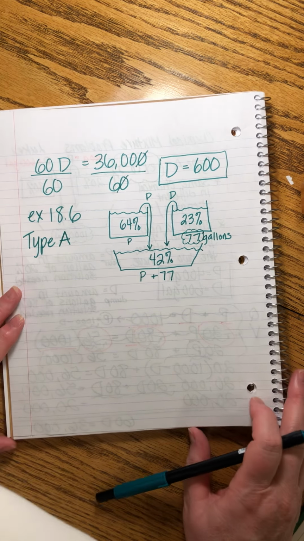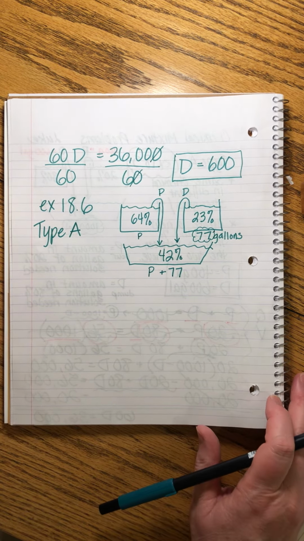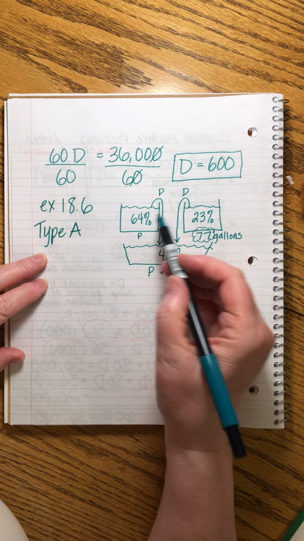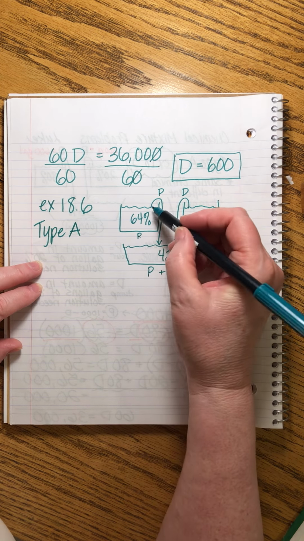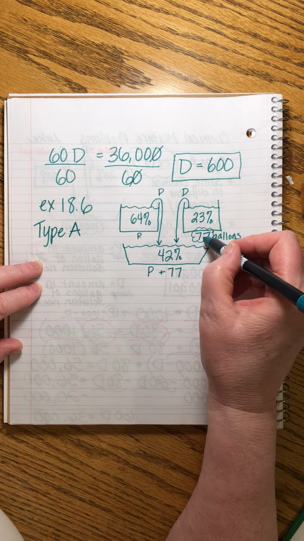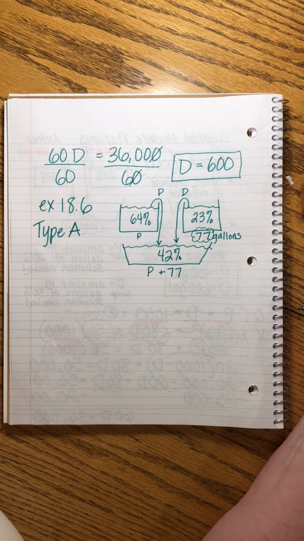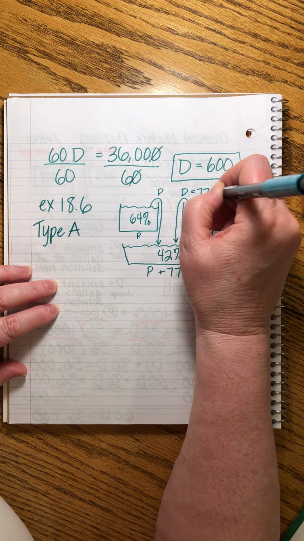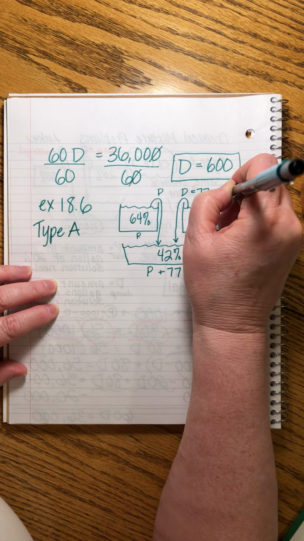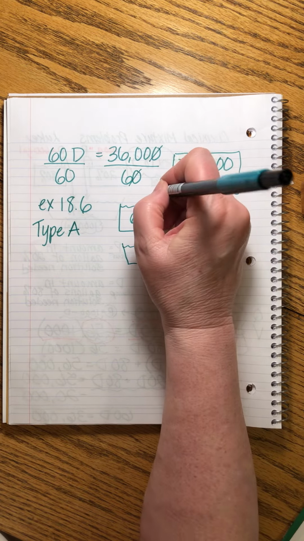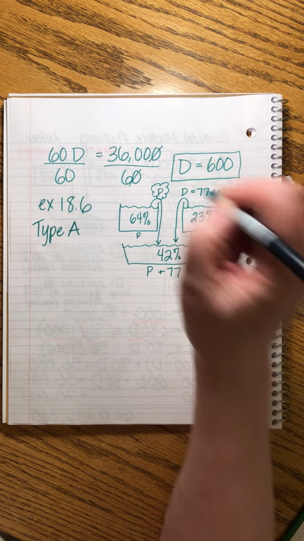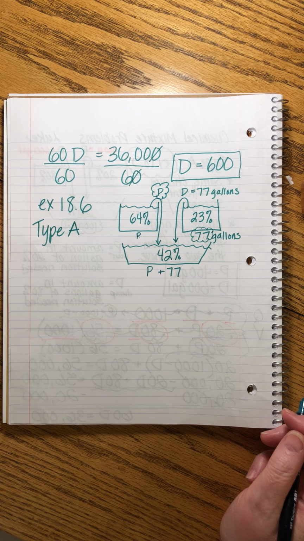I disagree with John's way of doing it, so stick with me on this. Because we have the Goldilocks, we're gonna stick with this. This we know is the measure in gallons of the amount we're putting in here. We know that D equals 77 gallons. The problem told us that. So we're not gonna need to solve for two variables. We're only gonna need to solve for this one, and then we'll be able to use that to answer the questions.